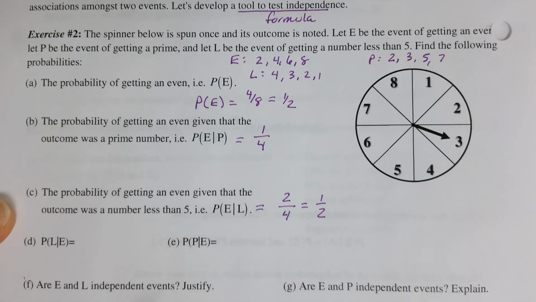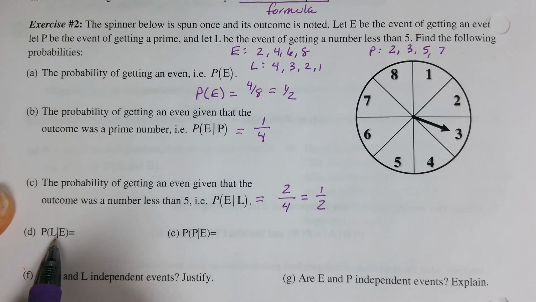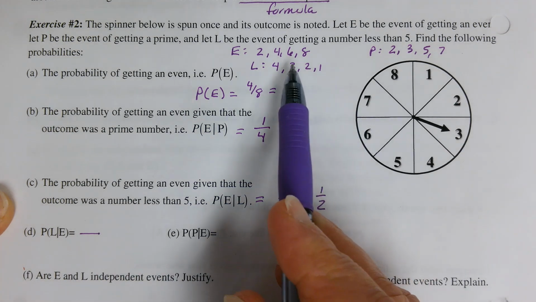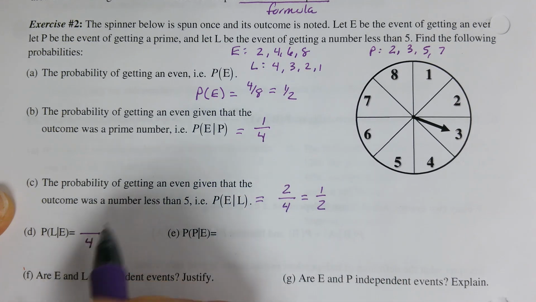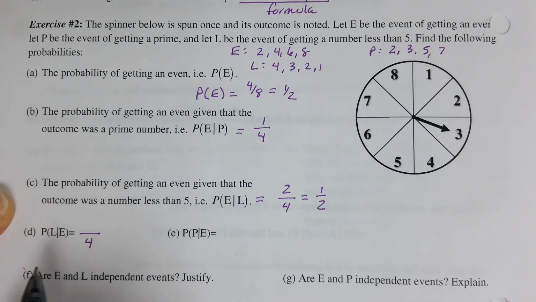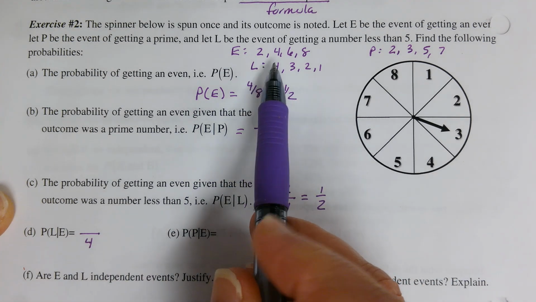The probability of less than 5 given even, so the even number of outcomes is our denominator. Even is 4, or 4 possible even outcomes, and the numerator is less than 5 and even.